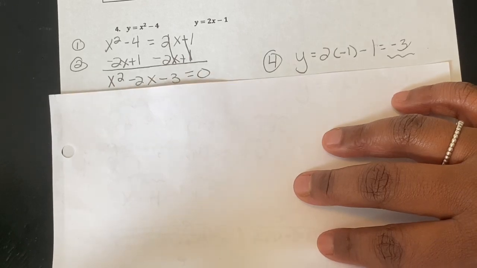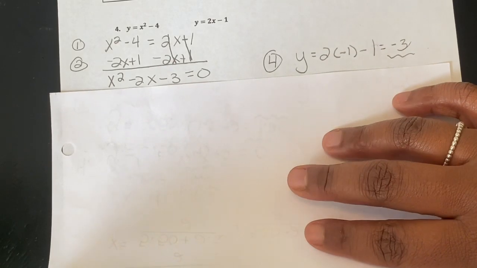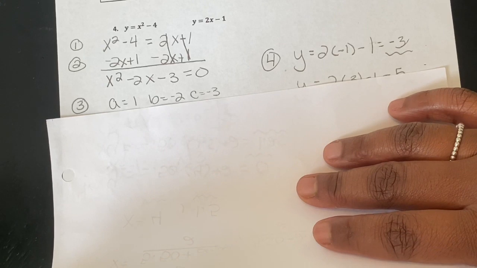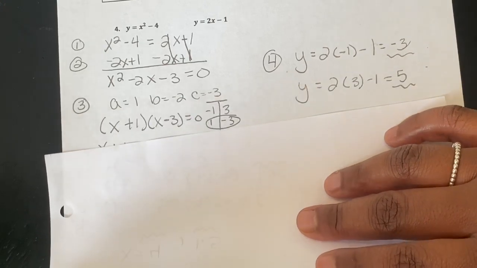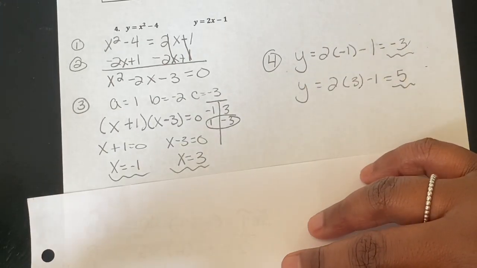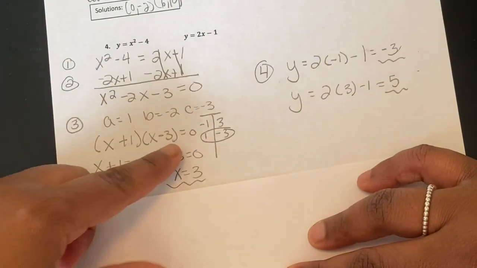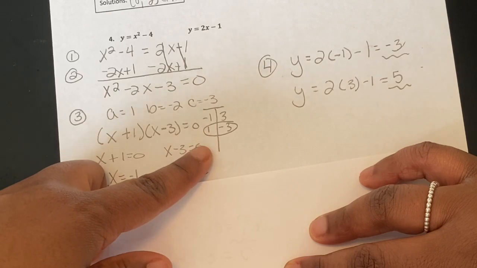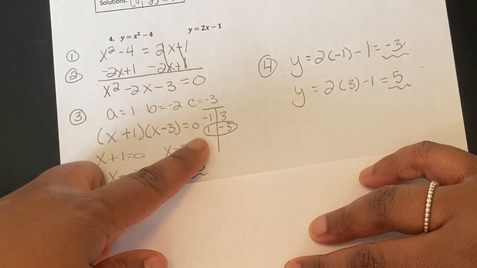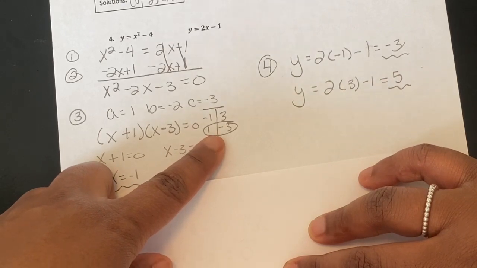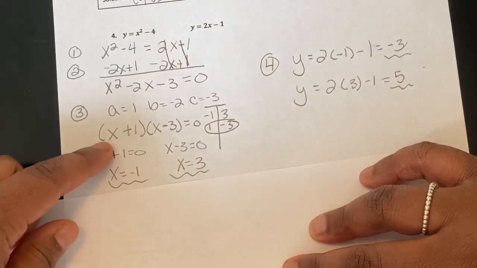I could have used the quadratic formula. It always works. But I decided to use our good old other factoring method. I identified a, b, and c, and found the factors of c that add to make b. The factors of negative 3 are negative 1 and 3, and 1 and negative 3. Which set adds to make negative 2? That's 1 times negative 3, which is negative 3, and 1 plus negative 3 is negative 2. So I'll write them out as factors.